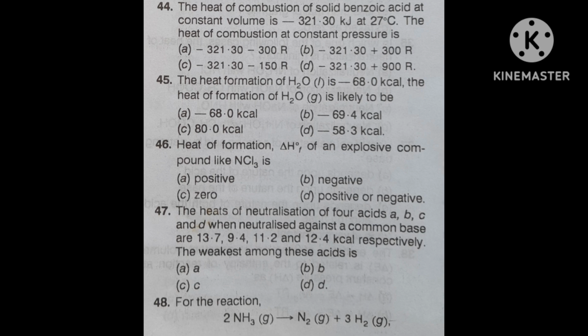Then in the formula you put all the things: minus 321.30 plus, in brackets, minus 0.5 divided by 273 plus 27 degrees. It is given as 27 degrees centigrade, so it will come 300.